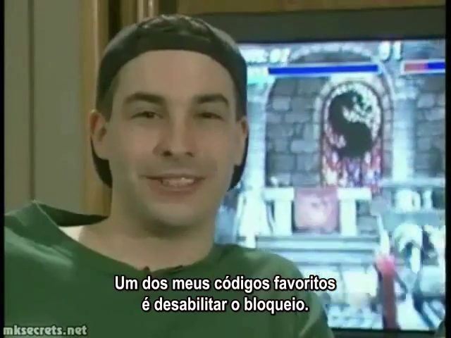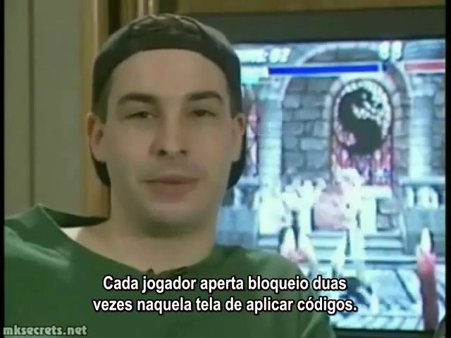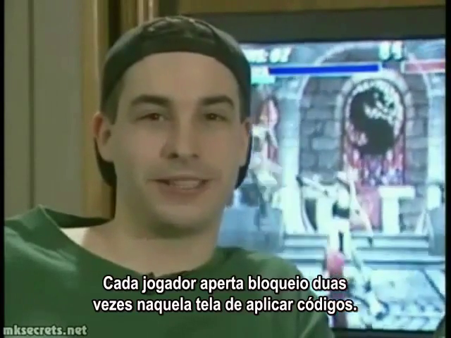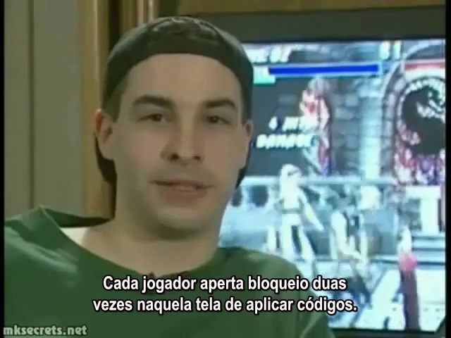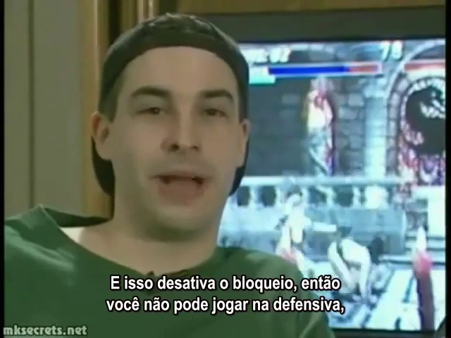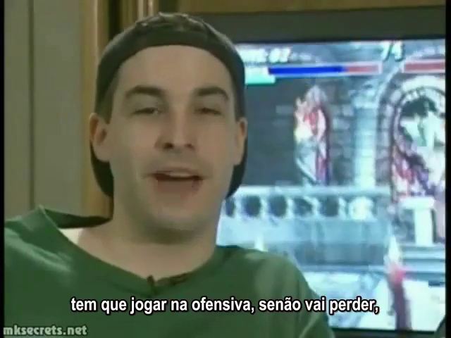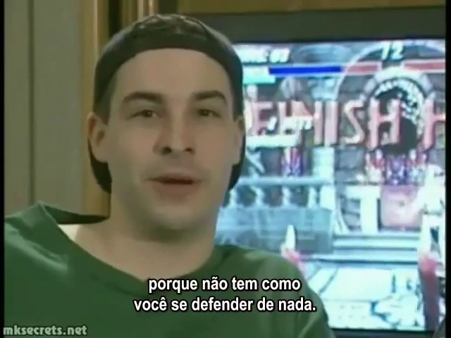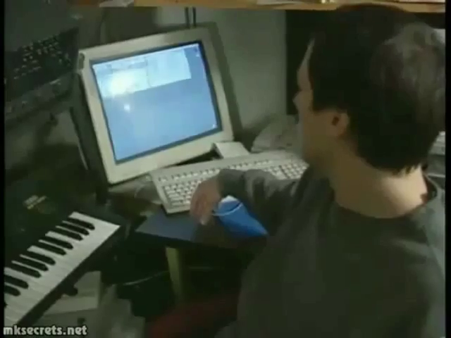One of my favorite codes is disable blocking. Each player presses block twice when the code things come up on the screen. And it turns off blocking, so you can't be a defensive player. You have to play offensively or you're going to lose, because there's no way you can block anybody's hits.